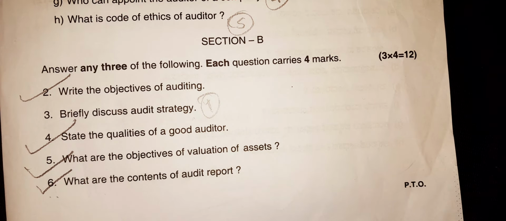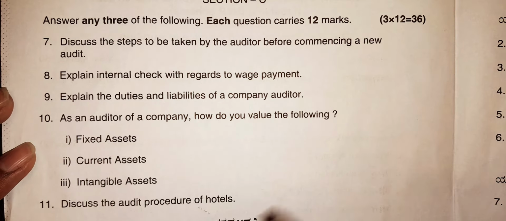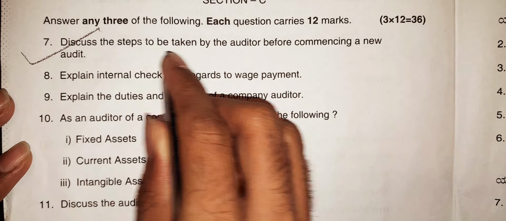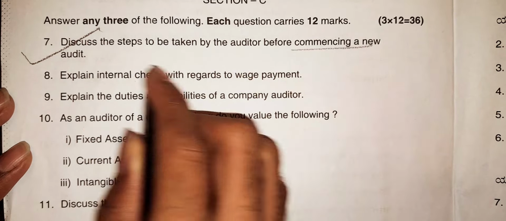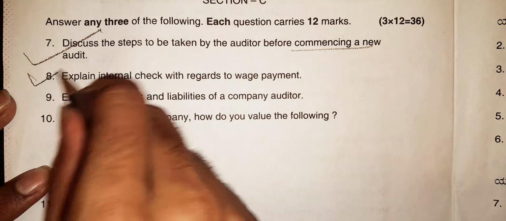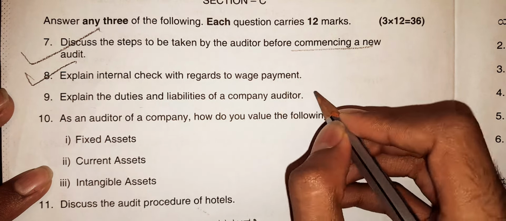Next, section C. Section C also had 5 questions. All were very easy questions. The first question they had asked was the steps to be taken by the auditor before commencing a new audit. This question also I had told might come. Then internal check with regard to wage payment, I had told it might come. Then explain the duties and liabilities of a company's auditor.